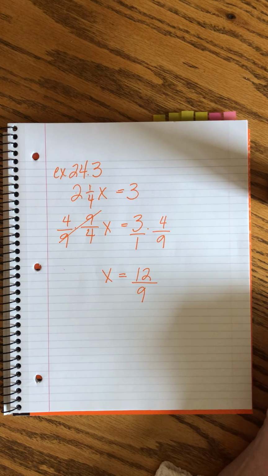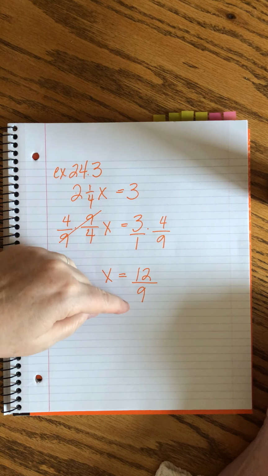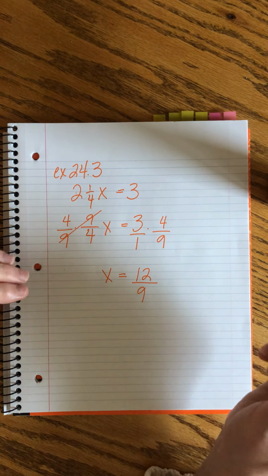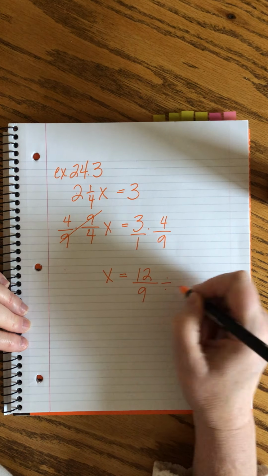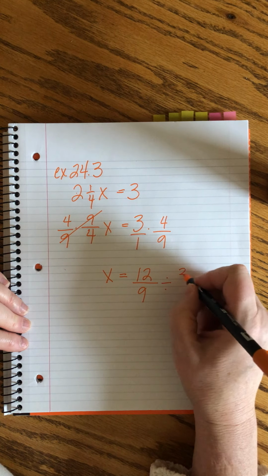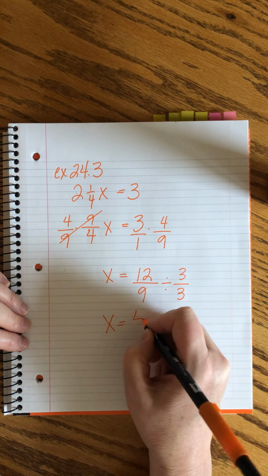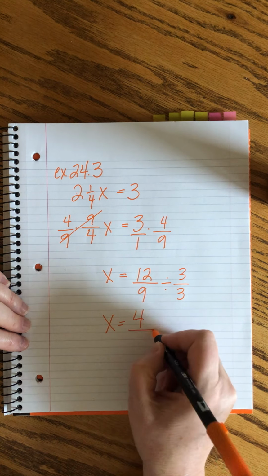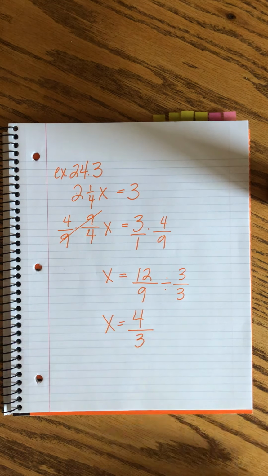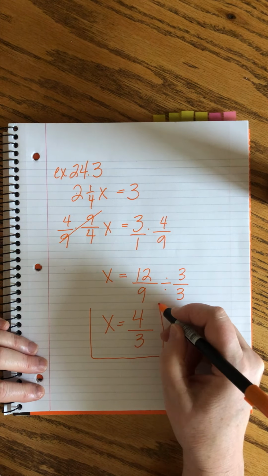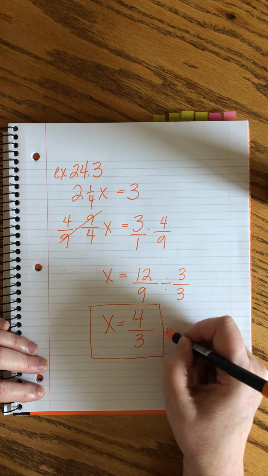Now, that looks really good, but I can see that it can be reduced. And I can see, oh, I could have canceled up here, couldn't I? That's okay. I missed it, but I'll do it here. 3 goes into both of these numbers. So I'll say x equals 4, 12 divided by 3 over 3. That's our final answer.